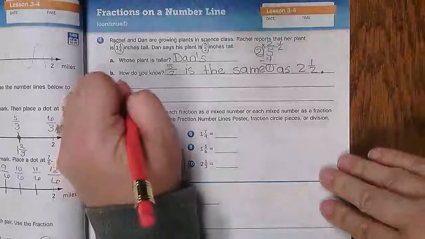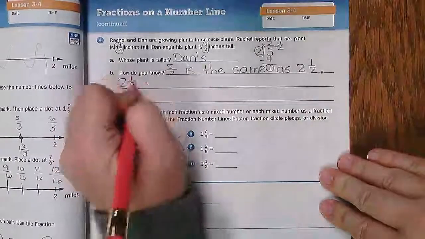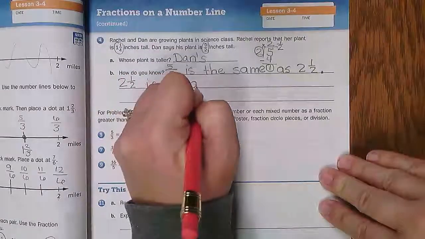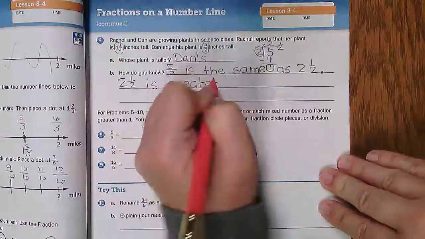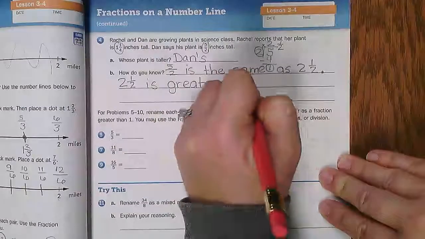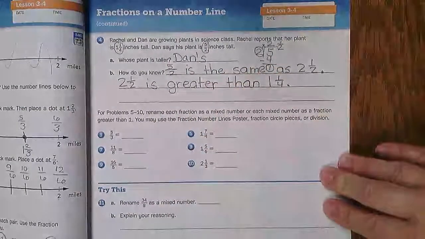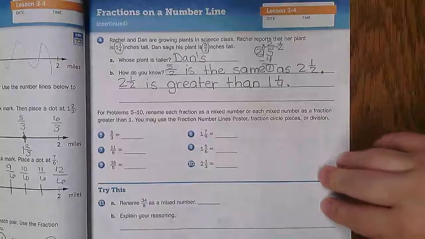Period. 2 1/2 is greater than 1 1/4. Okay, and you can pause here if you need to.